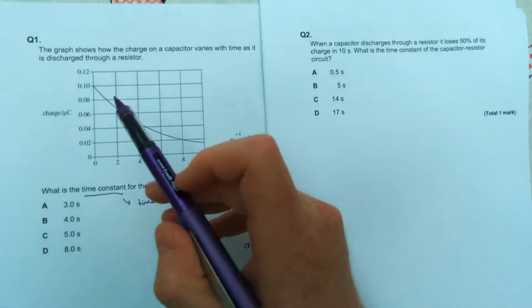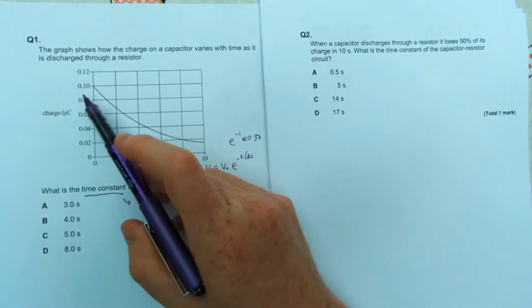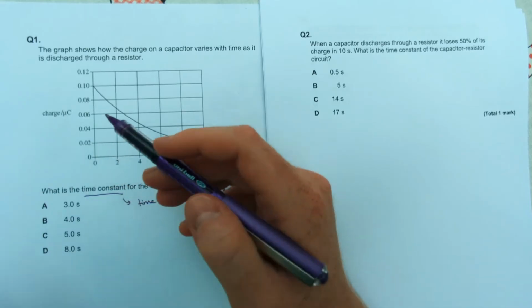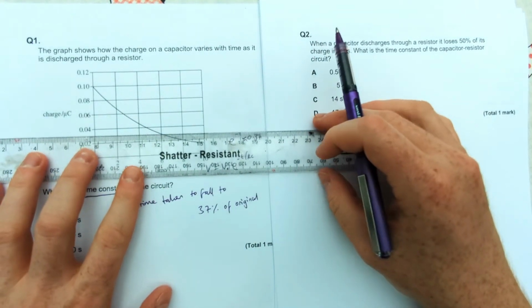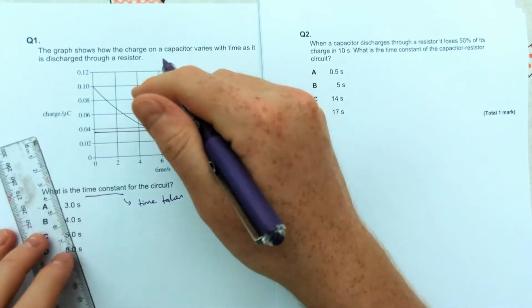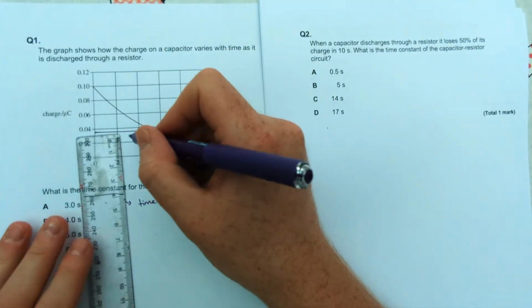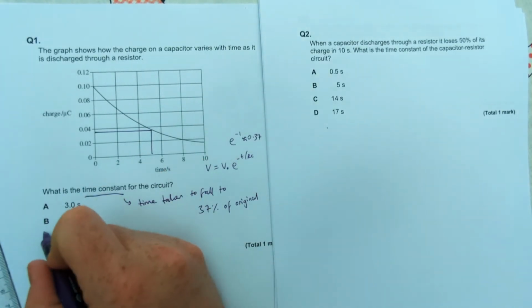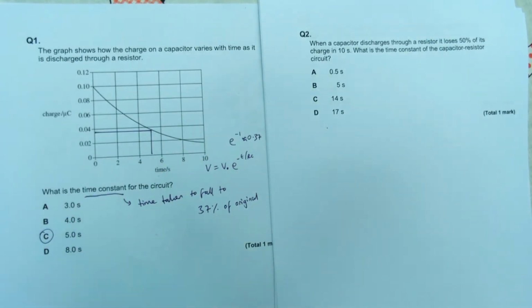Quick calculation first: it starts at 0.1, so we've got to go to 0.037. The grids aren't actually amazing here, but 0.037 out of all the options is roughly about here. So let's go down after we've found it, and we should find that that comes down to about 5 seconds, which is part C here.